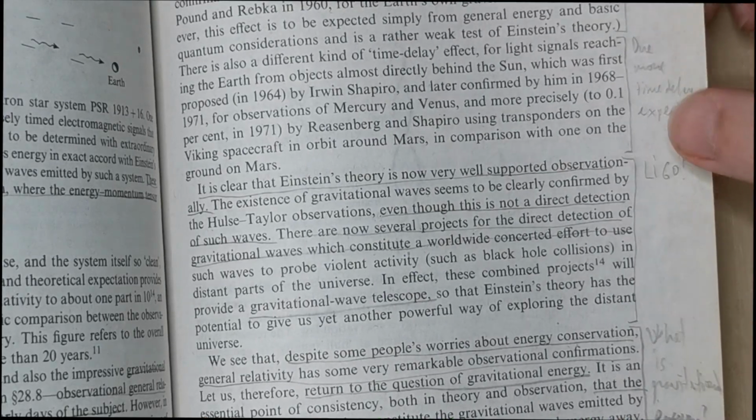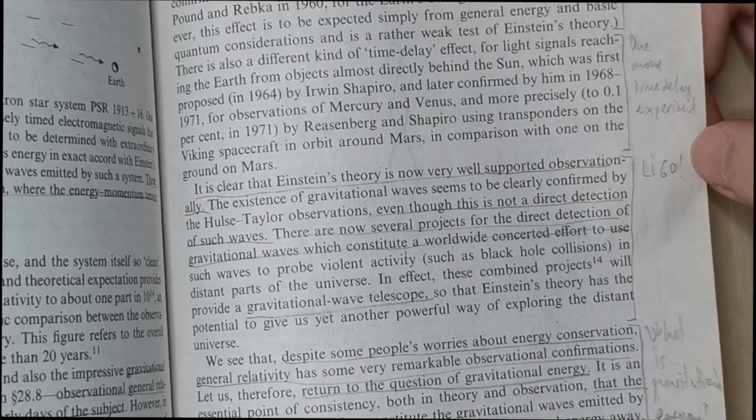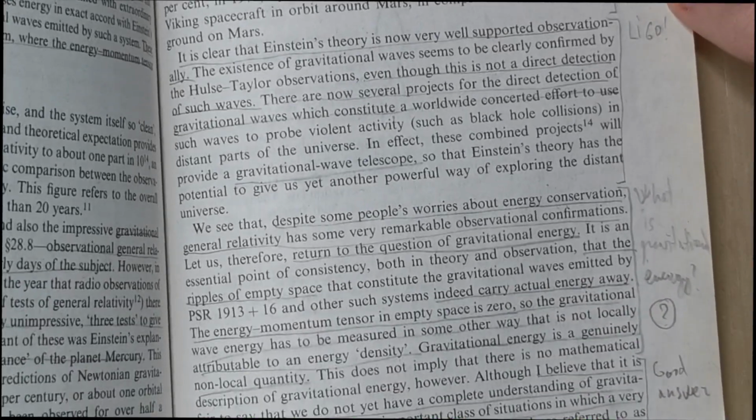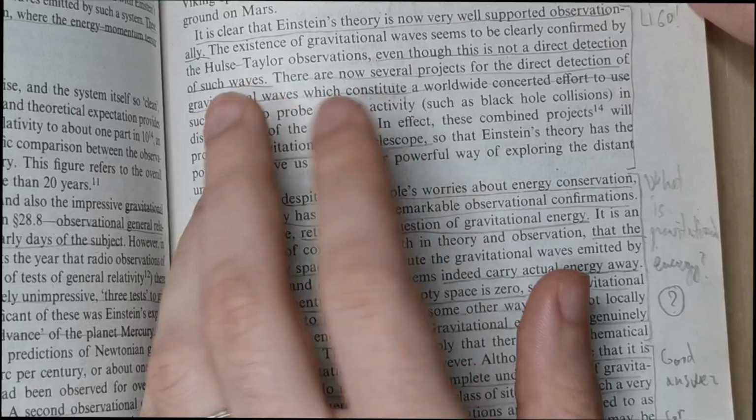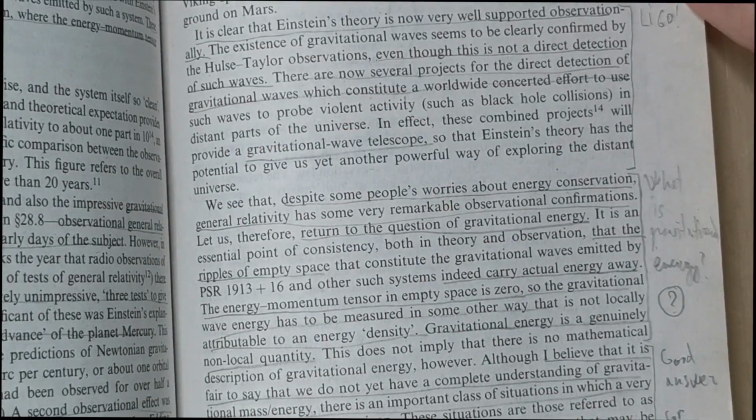And that's actually basically what is done by the LIGO experiment, and it was really done a few years ago, probably.